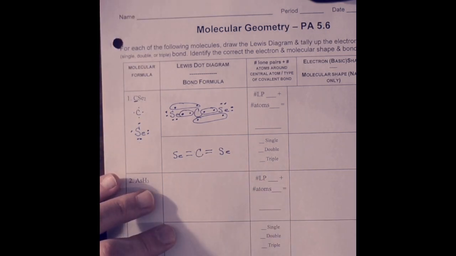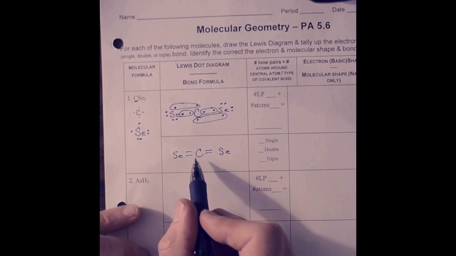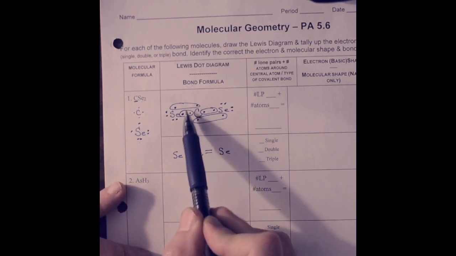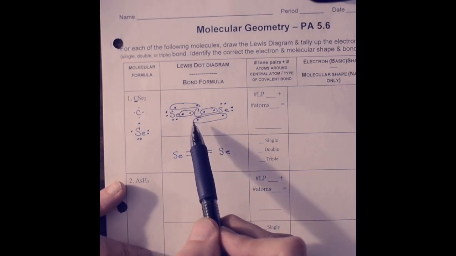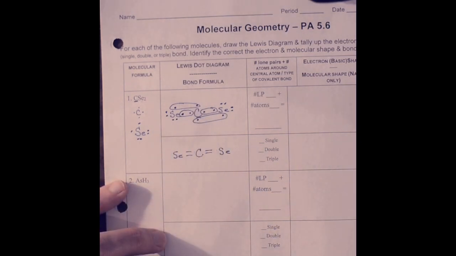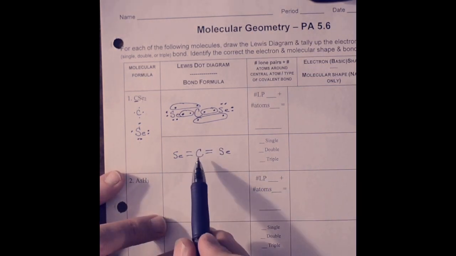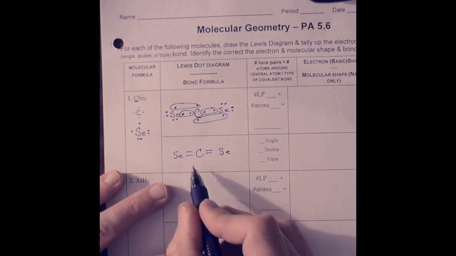Then we look and see whether there are any lone pairs on the central atom. Well, on this carbon, we see that all of our electrons were singles, and so all of them ended up sharing with another single, and therefore we have no lone pairs around the central atom, which is carbon.